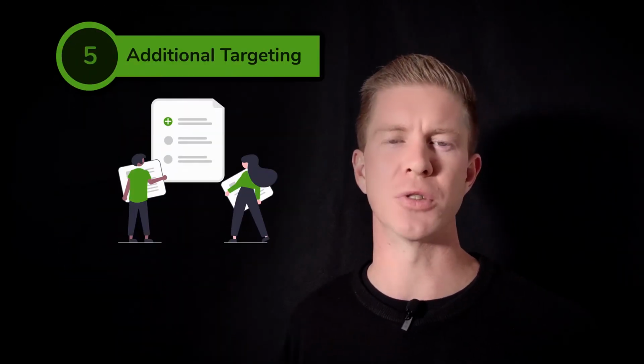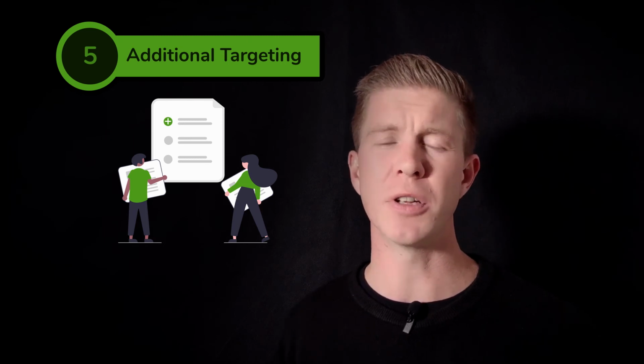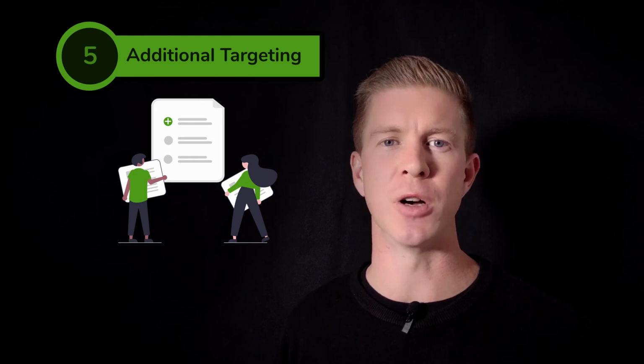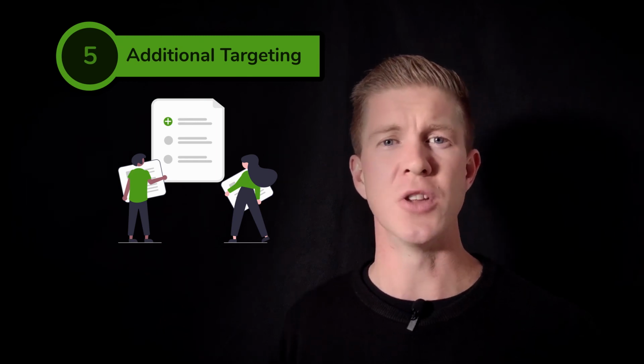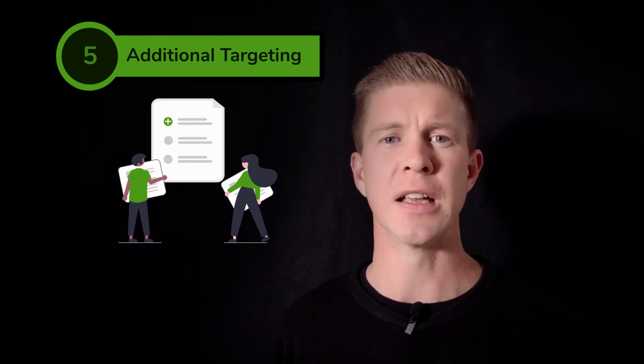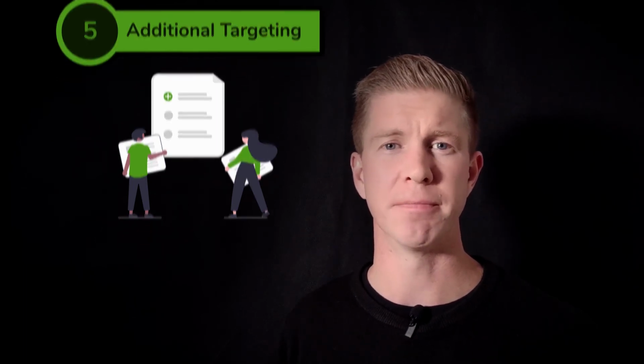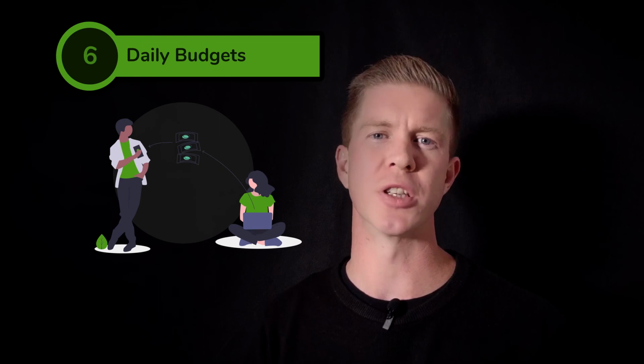Tip 5 is combine additional targeting. Just because you're targeting a lookalike audience doesn't mean you can't further segment that data. Well, the algorithms that these advertising networks use are really effective. It's not perfect, and we can further refine these by adding our own targeting options, such as demographic and interest-based targeting. Tip 6 is start with small budgets.